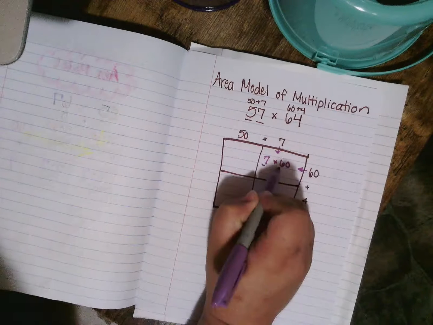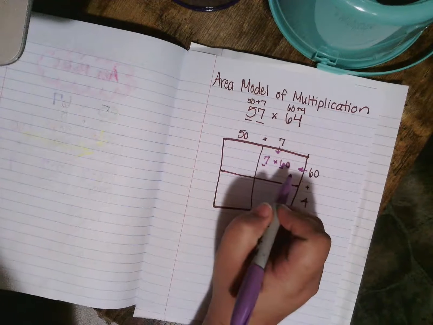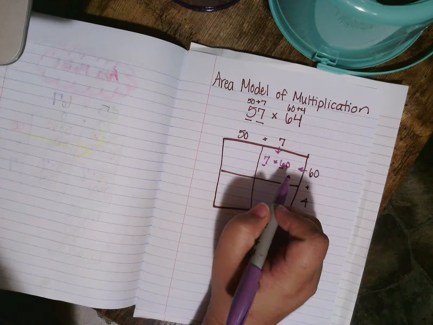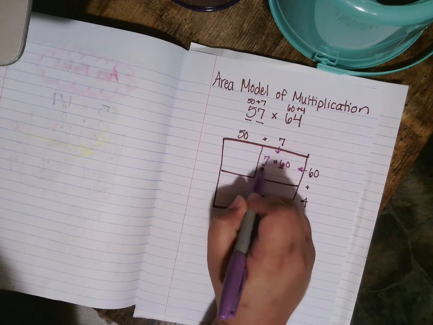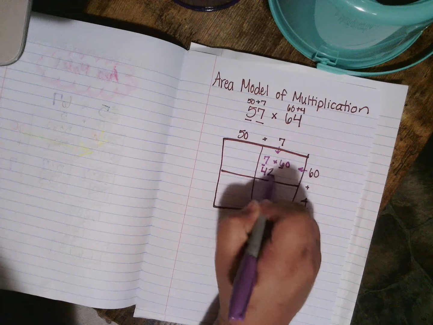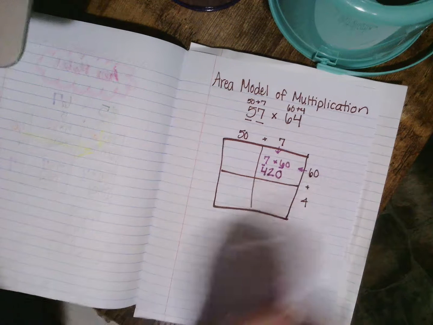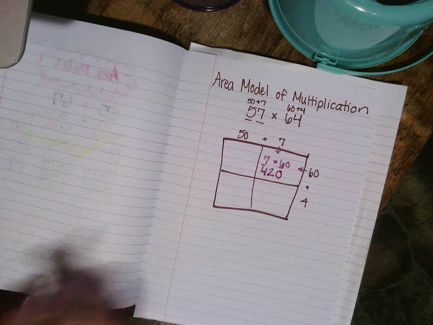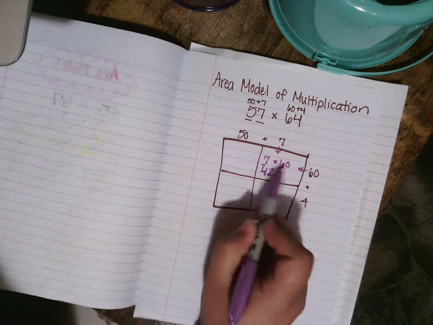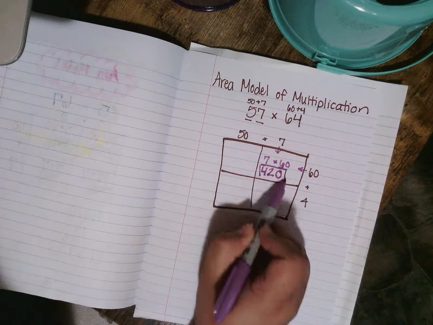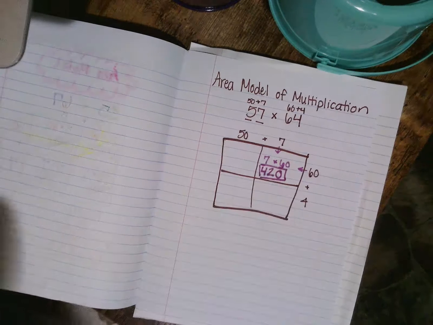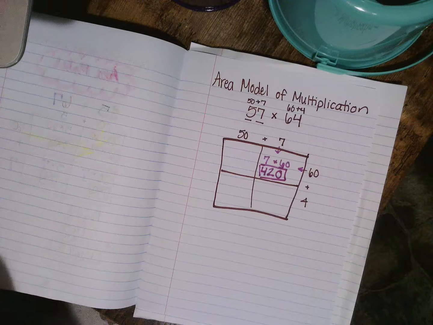And 7 times 6 gives me 42. And that's if I'm talking ones, but I have 6 tens here, so I put a 0 to show I'm talking tens. So 7 times 6 is 42, but 7 times 60 is 420. I want to box that so I can pay attention to the number inside that box.